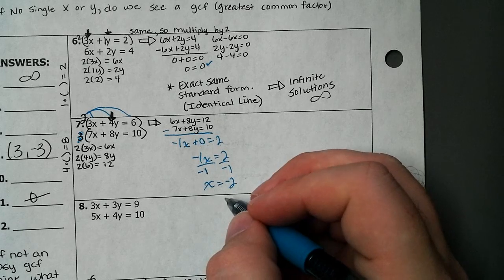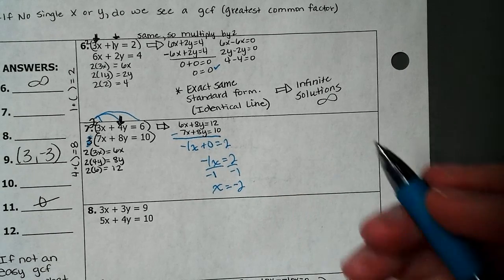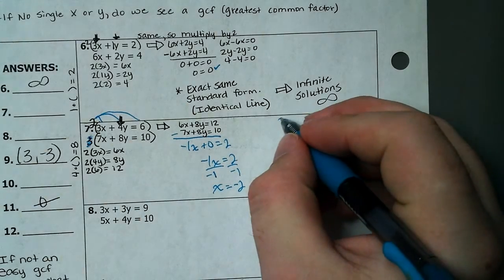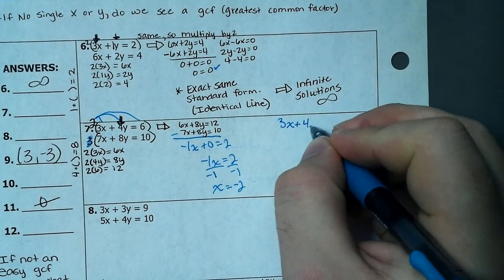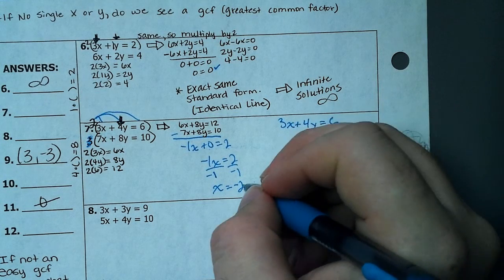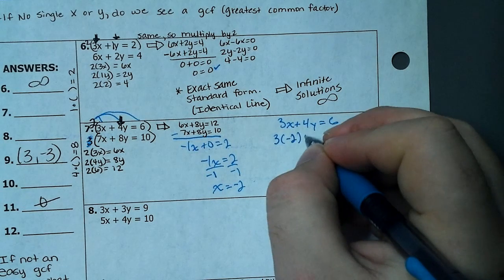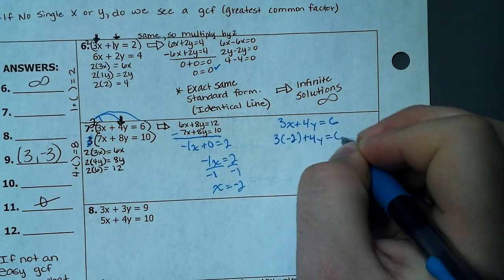Once I get down to here, go back and plug it in. I'm going to use the top one just because the number's a little smaller. So 3x plus 4y equals 6. Plug in negative 2 for x. So 3 parentheses negative 2 plus 4y equals 6.